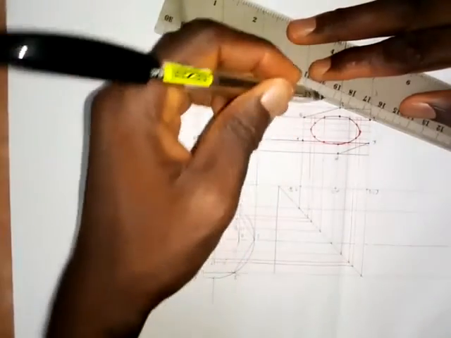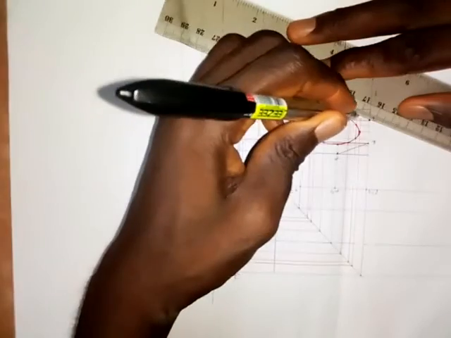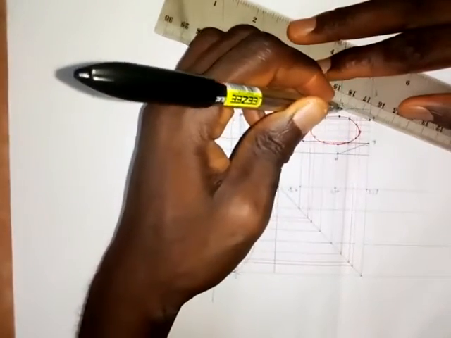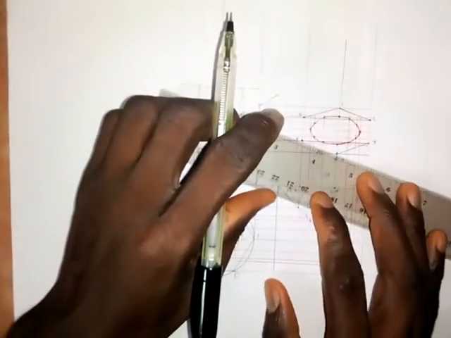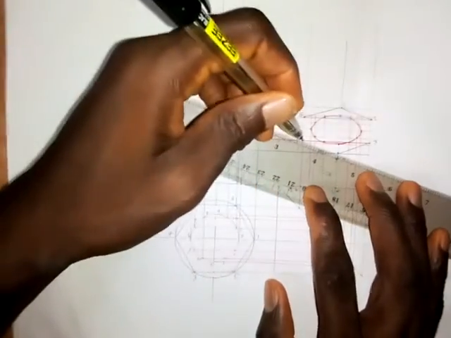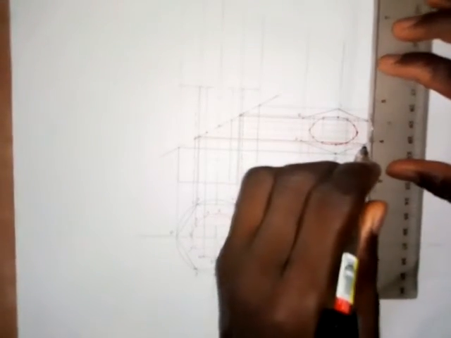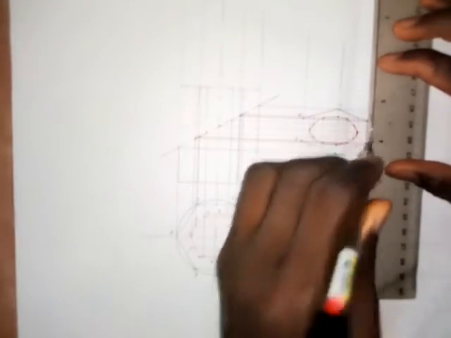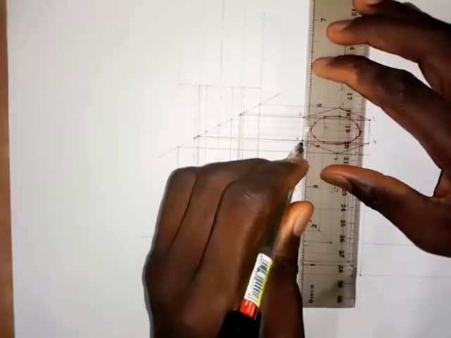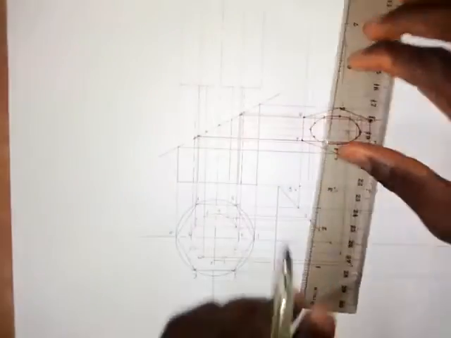If you follow it as I explained, you will surely get it done. Okay, here I'm joining 4 and 5 together. So here we have 2, 3. Here is 5, 6.